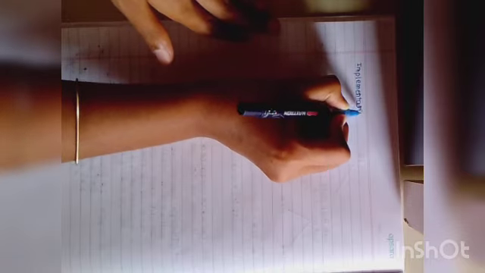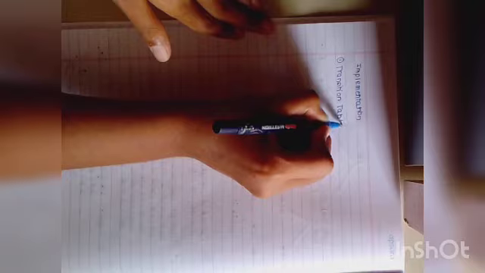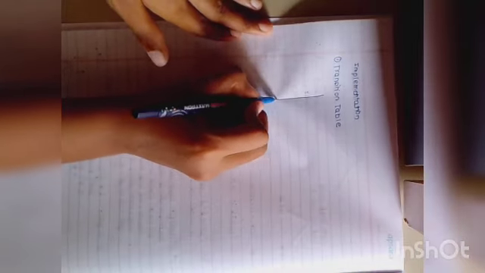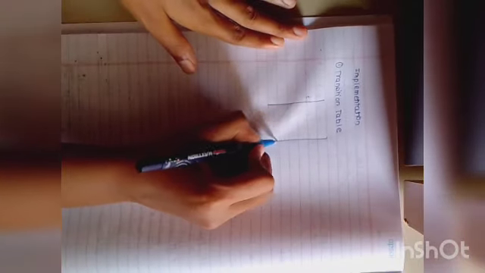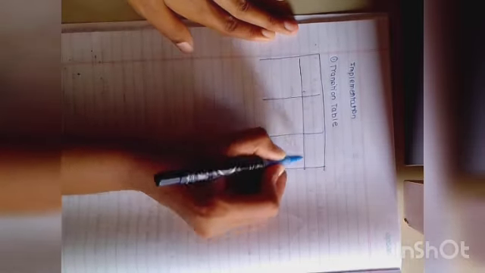The third part is the implementation. In implementation, we first draw the transition table. Here we have 3 columns because we have 2 input symbols.